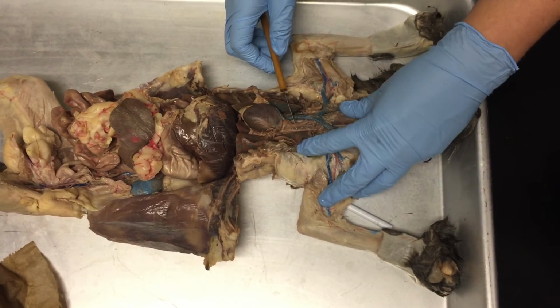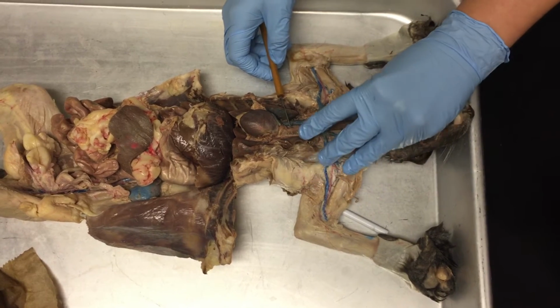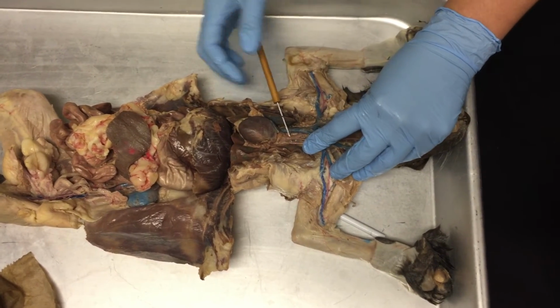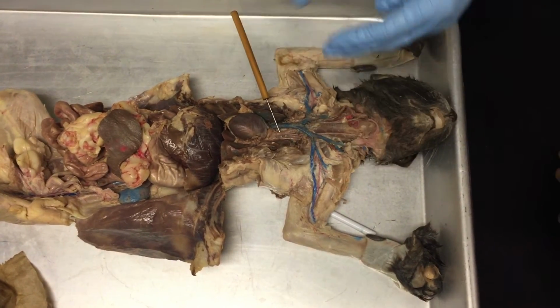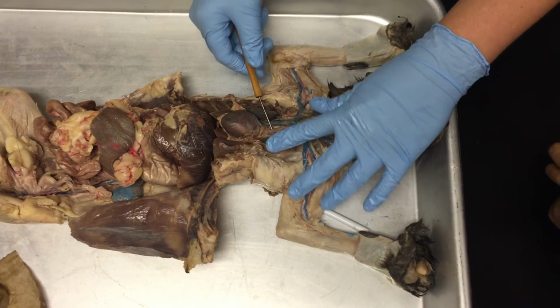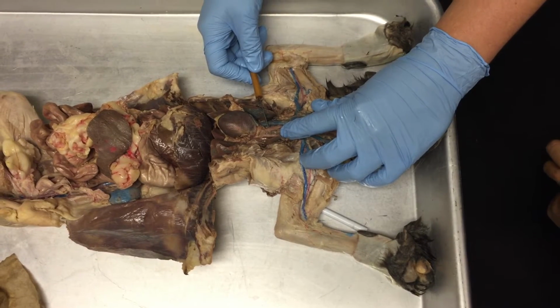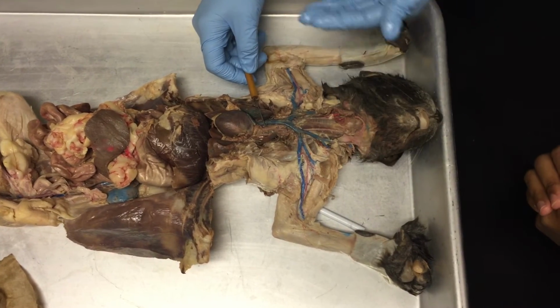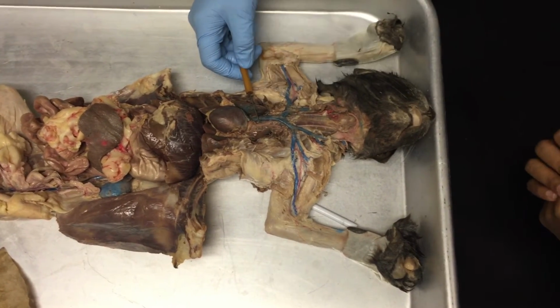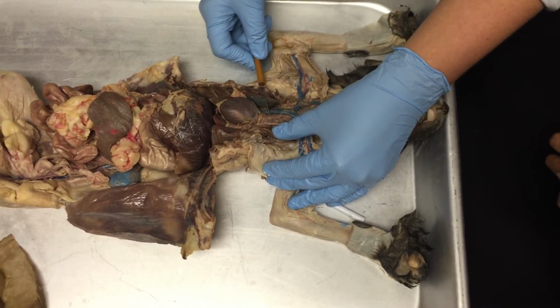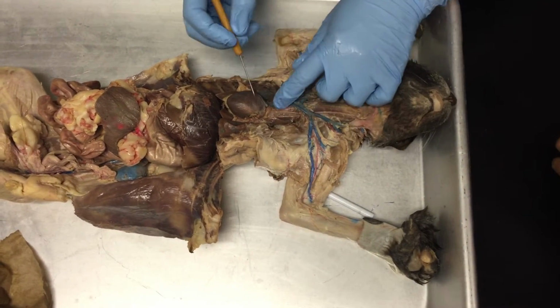So the arteries are not symmetrical like the veins are. Remember, in the veins there was a left and right brachiocephalic. In the arteries, there's only one. This is the brachiocephalic artery. On the test, you wouldn't have to tell me right or left. You would just tell me brachiocephalic artery.